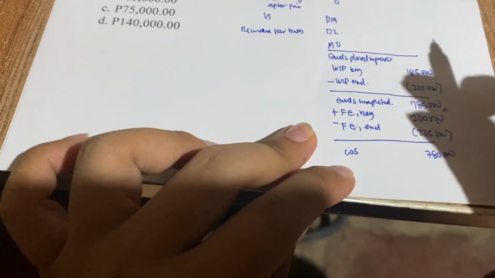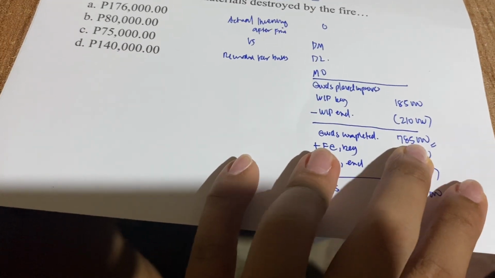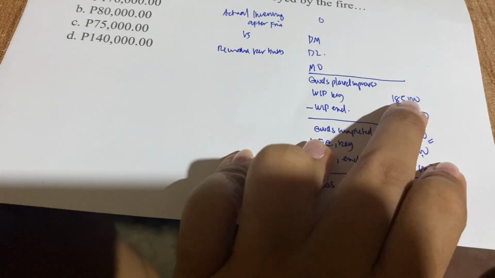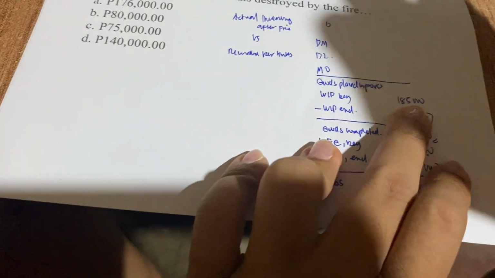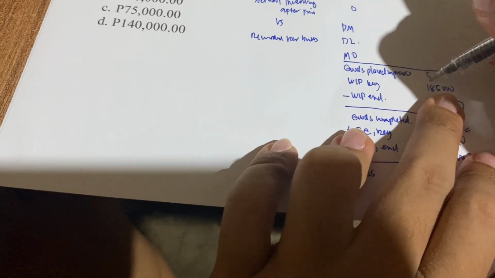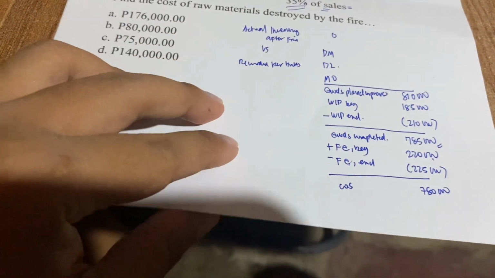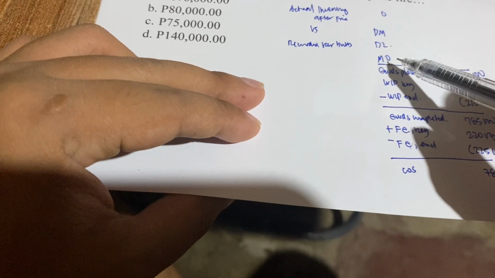Pero since mag-work back tayo, you have to reverse the operation. So, 785, i-add mo ang 210, i-minus mo ang 185. So, 810,000. Ito yung goods placed in process. 810,000.